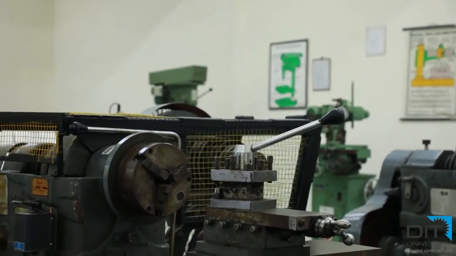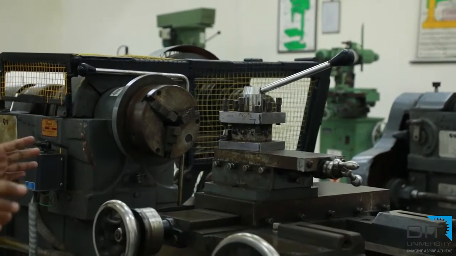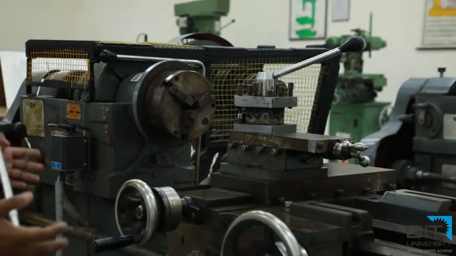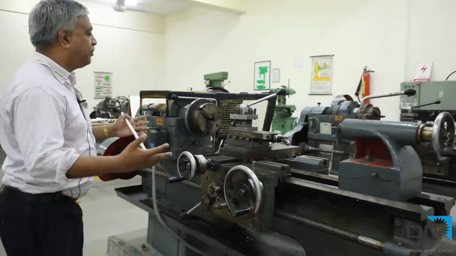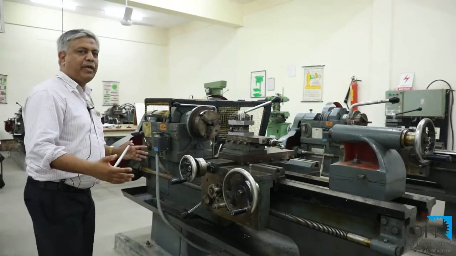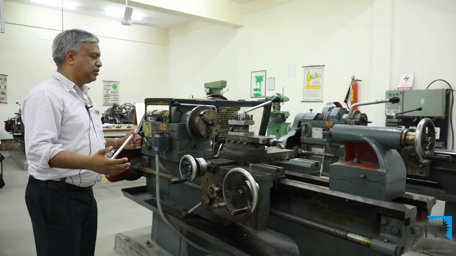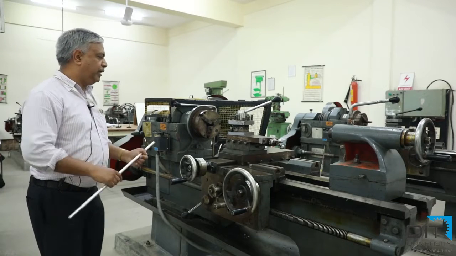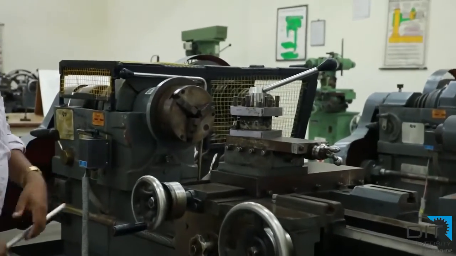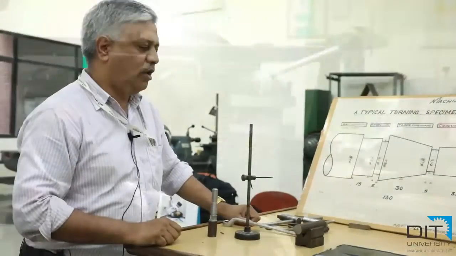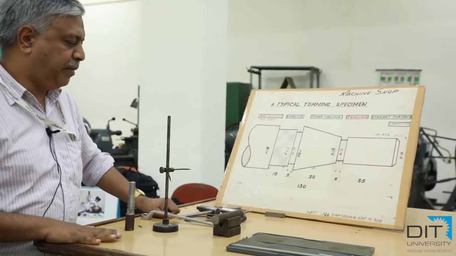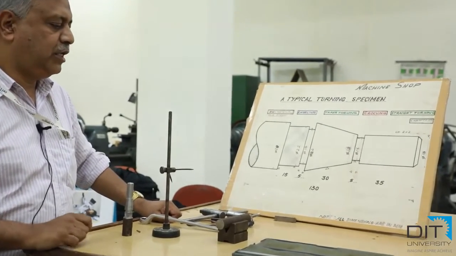So normally any component which has got an axis of symmetry can be manufactured very comfortably on this machine, but in some cases blocks, square blocks, cuboid blocks can also be manufactured. That's why it is a very versatile machine and also known as the mother of all machines. The cutting tool is fixed on this tool post, and the job which is to be machined is clamped on this chuck.